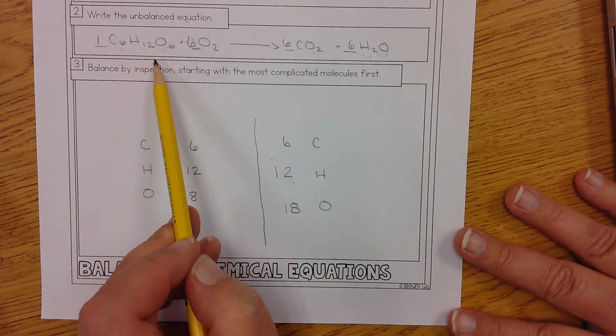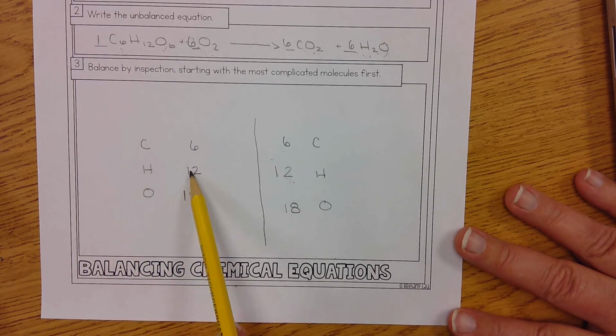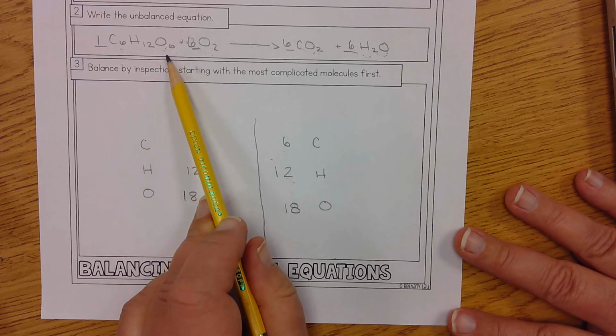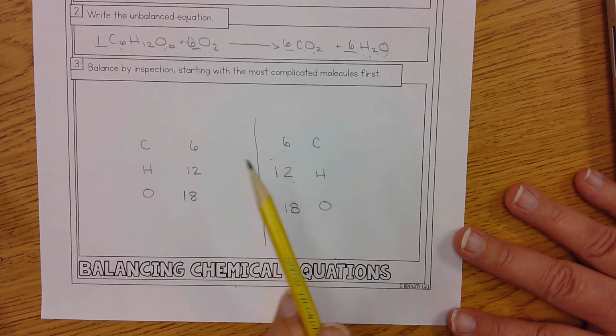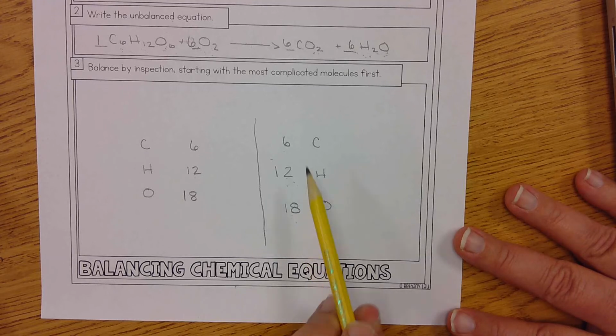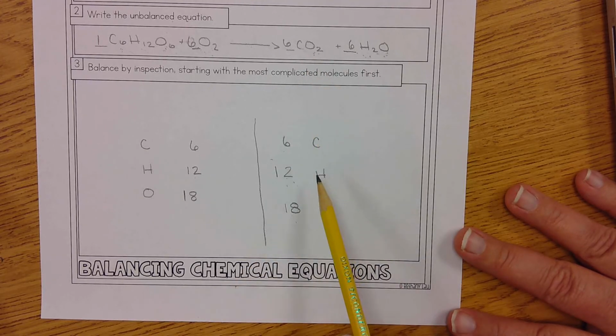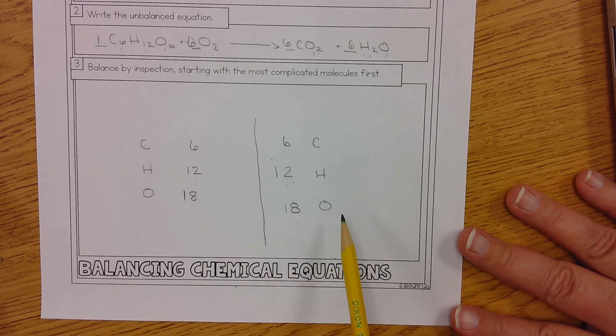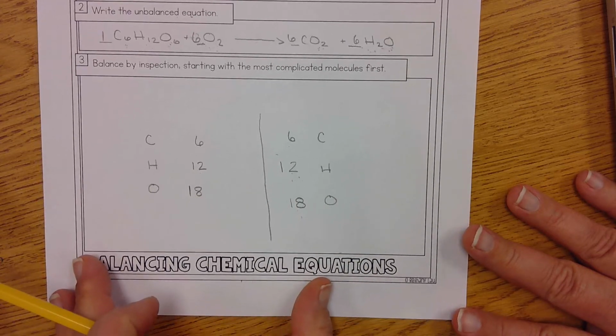So I have 6 carbons, 12 hydrogens, and 18 oxygens on the left. 6 carbons, 12 hydrogens, 18 oxygens on the right. My equation is balanced.